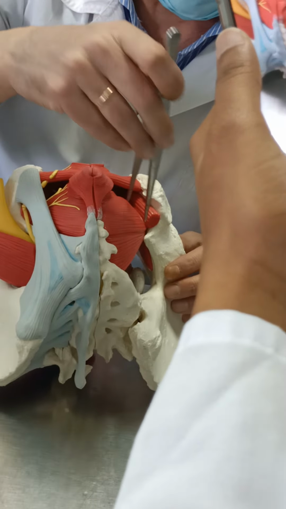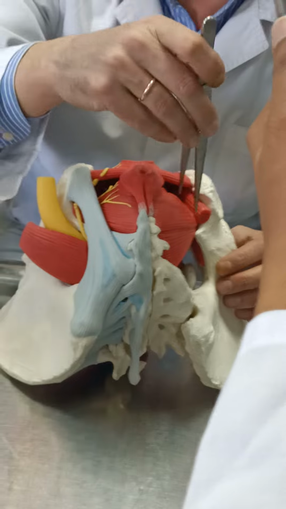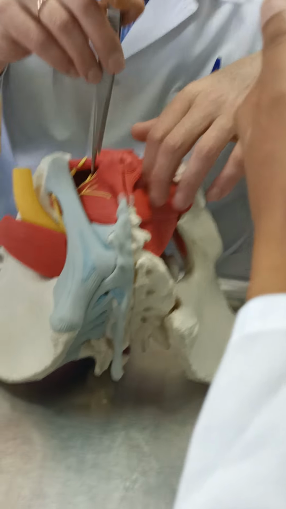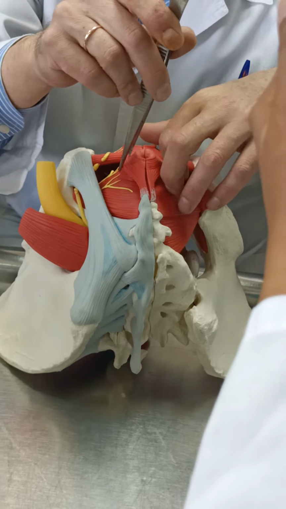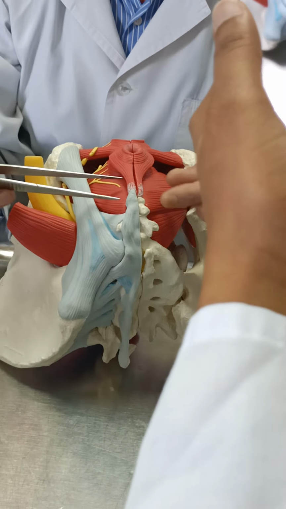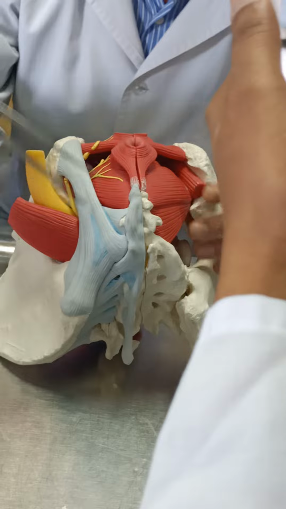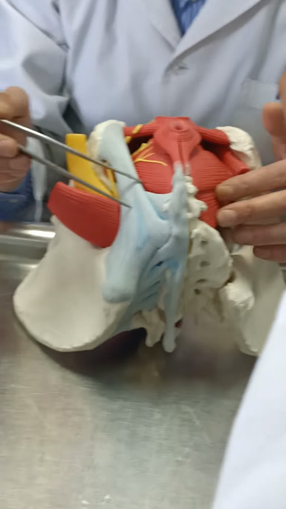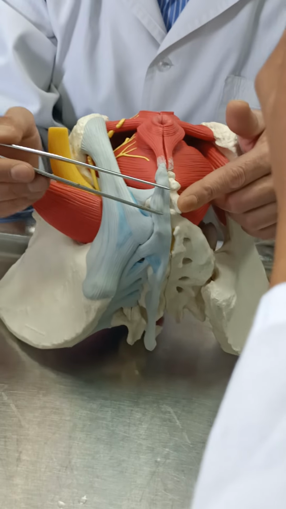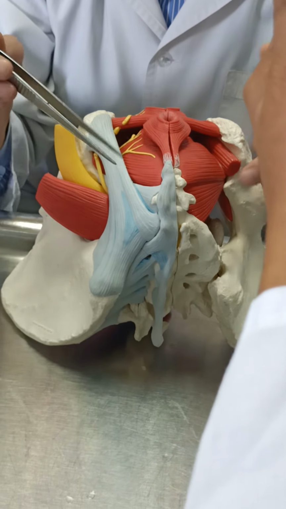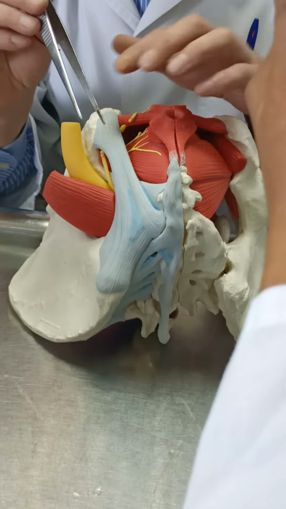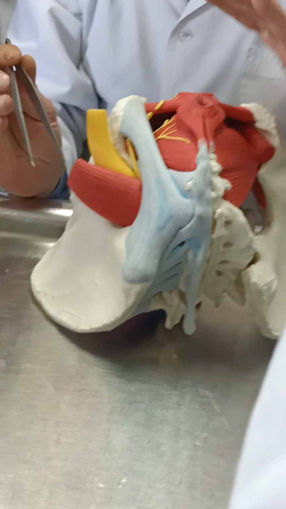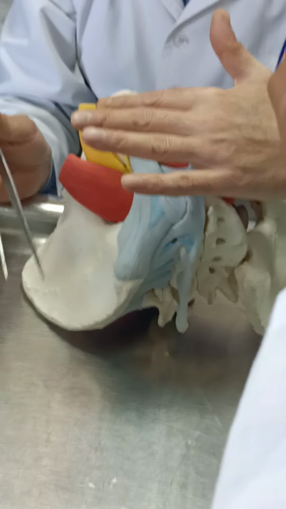Anterior part of diaphragm is formed by the muscle with oblique direction. It is called levator ani. And posterior part of diaphragm is formed by coccygeal muscle, musculus coccygeus. It starts from the coccygeal and sacral bone and finishes at the sciatic bone. So these muscles form the deep layer.